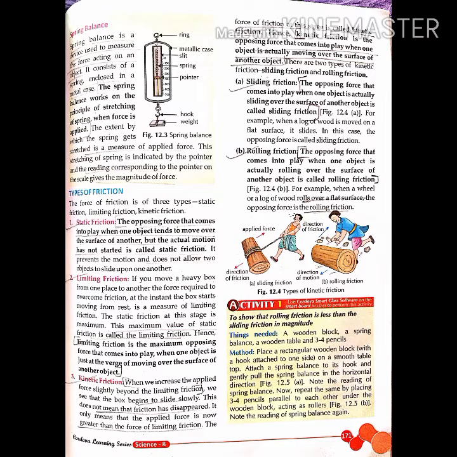अब इसमें क्या कर रहा है, जैसे ही तुम एक बॉक्स को मूव कर रहे हो, when it is from rest position, it measures the limiting friction. वहाँ से उसका limiting friction दिखाई देता है. The static friction at this stage is maximum. और जो static friction है वो maximum level पे है. This maximum value of static friction is called as limiting friction. ठीक है, जो स्टैटिक फ्रिक्शन का मैक्सिमम फ्रिक्शन है, दिस इज सेड टू बी एज लिमिटिंग फ्रिक्शन.